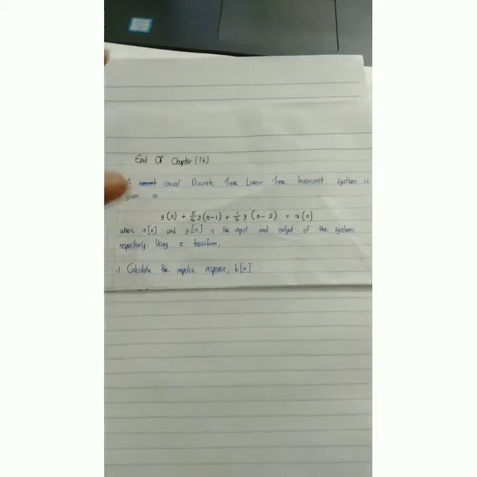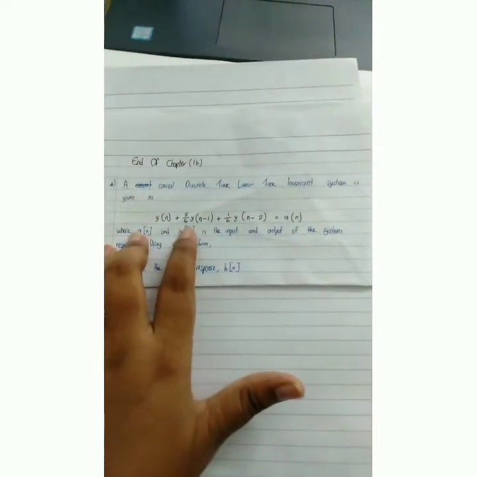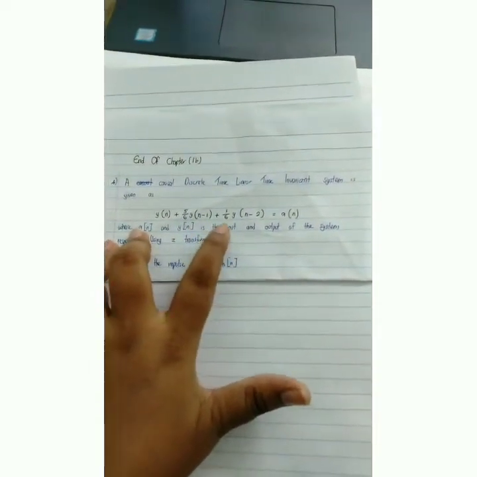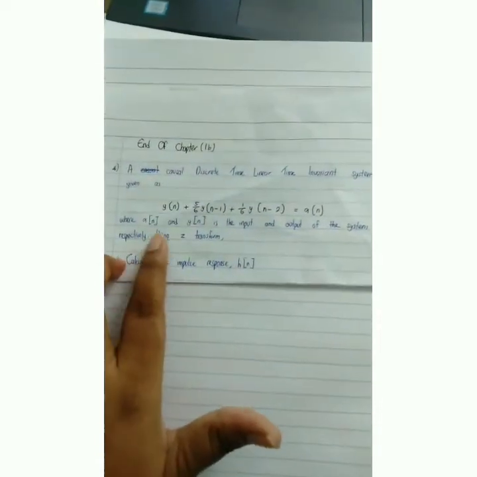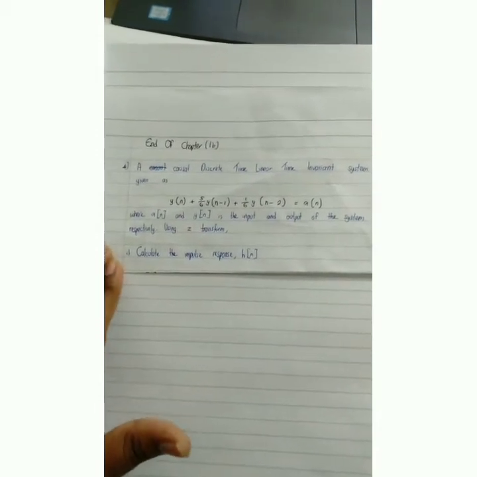A causal discrete time linear time invariant system is given as y[n] plus 5 over 6 y[n minus 1] plus 1 over 6 y[n minus 2] equal to x[n], where x[n] and y[n] are the input and output of the system respectively. Using Z transform, calculate the impulse response h[n].